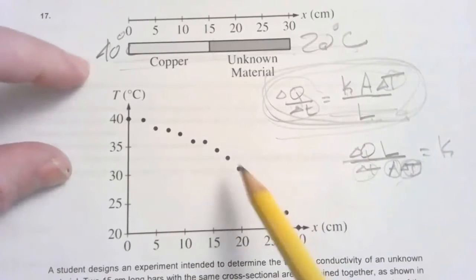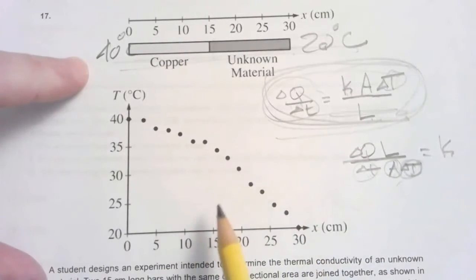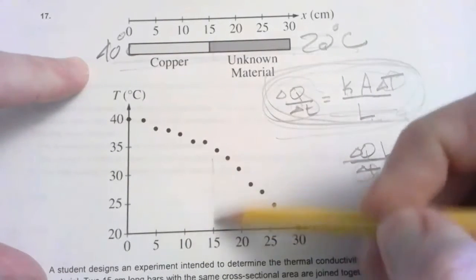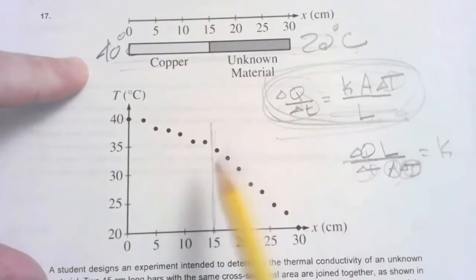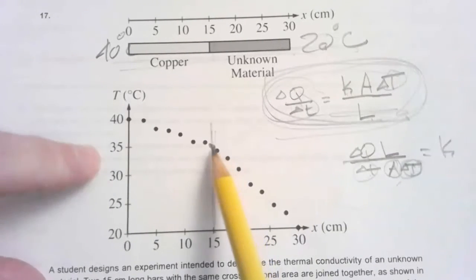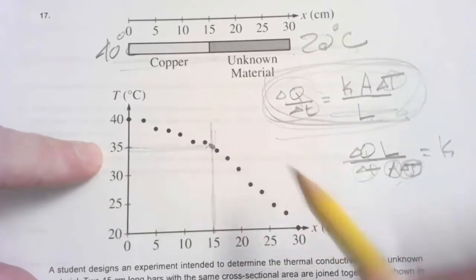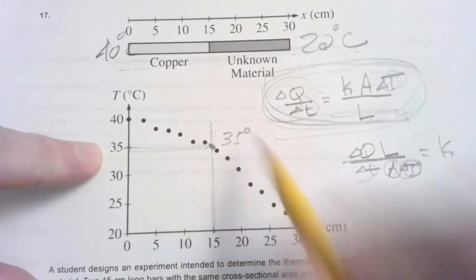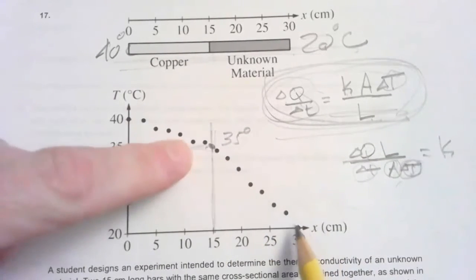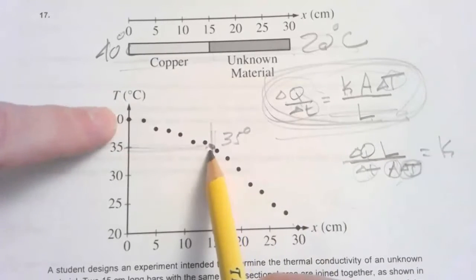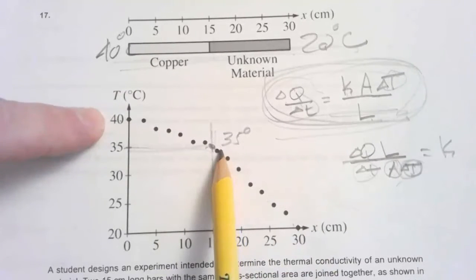So the next thought that comes to me is halfway through, this temperature is, I'm guessing, about 35 degrees. So the delta T for copper is really 40 to 35.